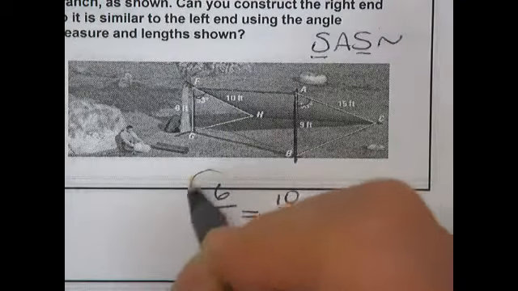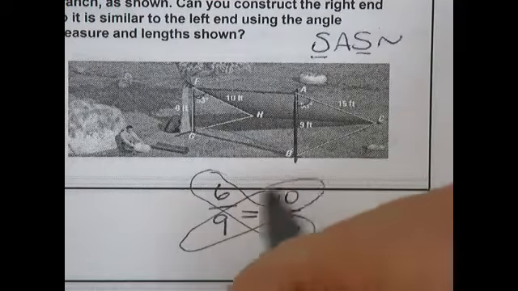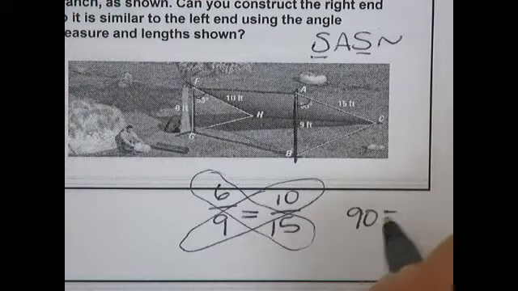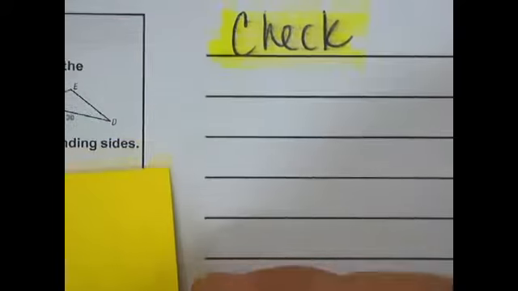You can check cross products. Does 6 times 15 equal 9 times 10? In this case it does. So these are in the same ratio, and you've got side-angle-side similarity.